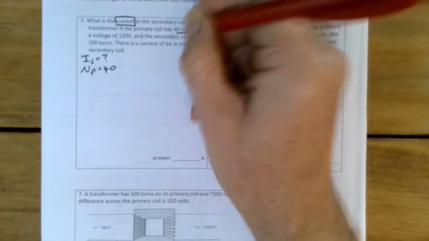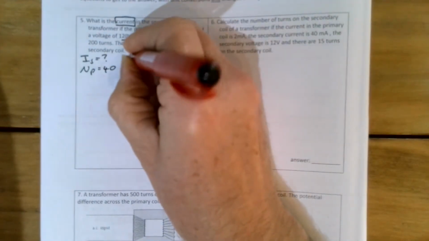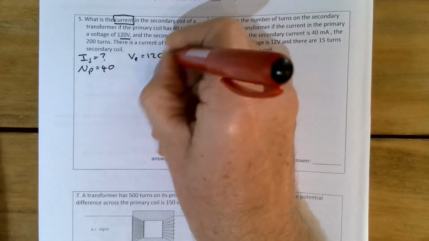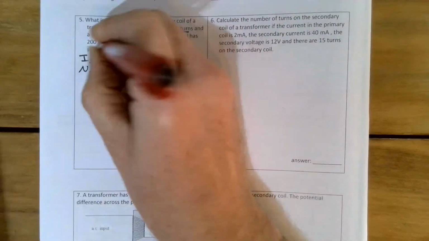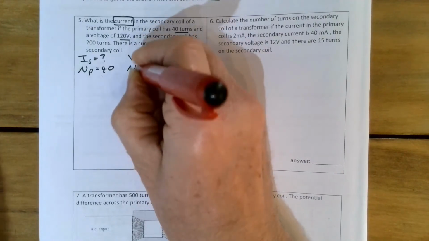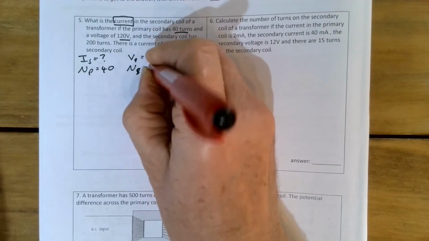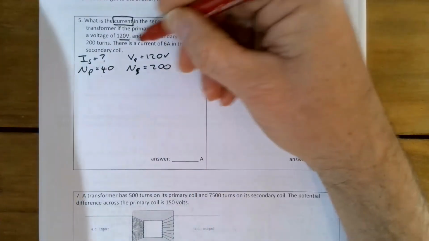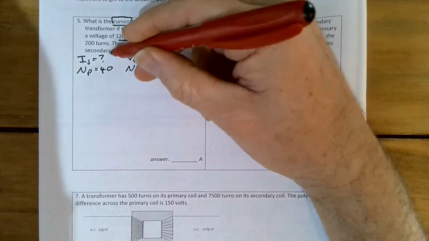So NP is equal to 40, and a voltage of 120. So we've got a voltage on the primary of 120 volts, and the secondary coil is 200 turns. So NS, sorry, is equal to 200. And then it says here that there is a current of 6 amps in the secondary coil.